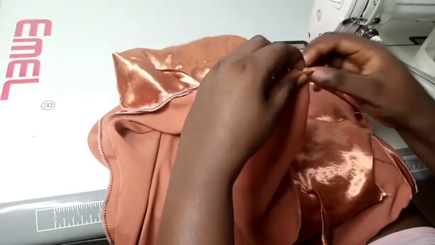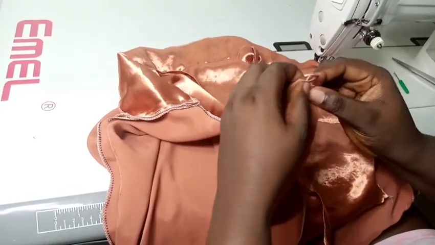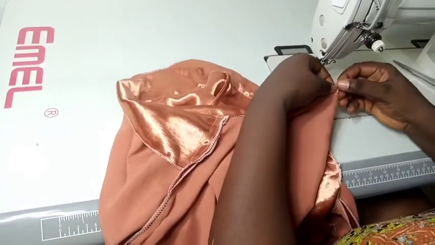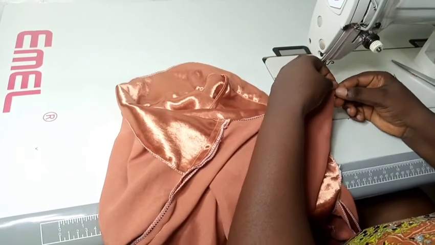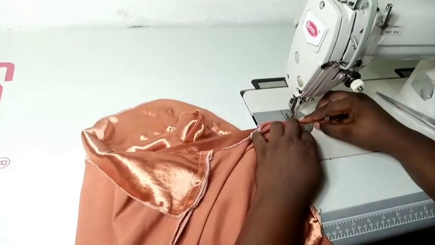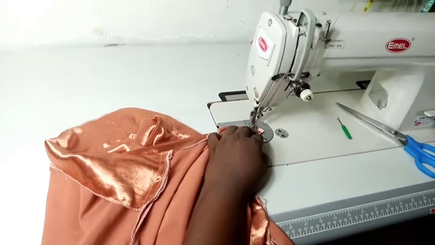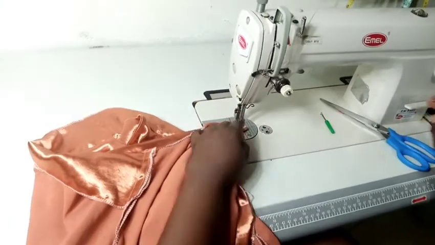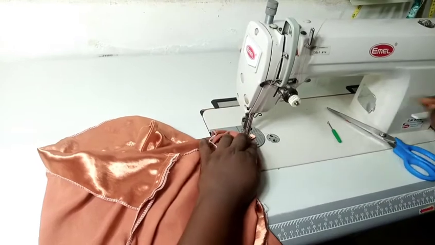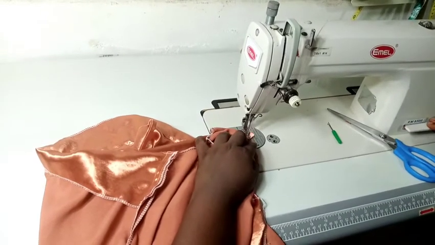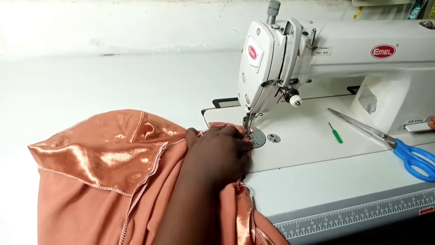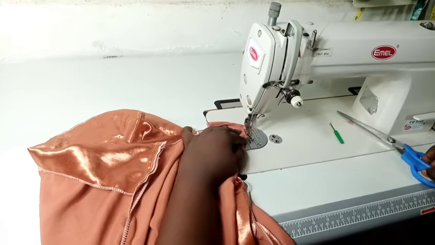Then I'm going to sew just that side, just a little on that side. The place that I cut open, right, is where I'm going to be sewing back. I'm sewing it closed. So I'll back stitch a few times.